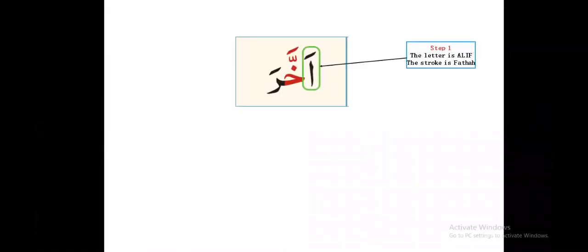So the first letter is alif and it has a fatha on it. The next letter is kha and there is a shadda on it. When you join the two letters together, you have to join them together with force. If I ignore the fatha on top of the kha for now, I will join the two letters by saying akh, akh.